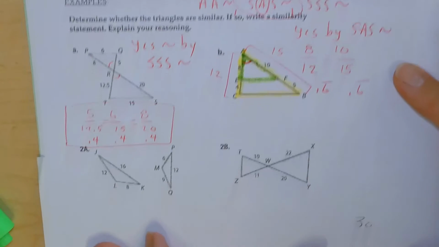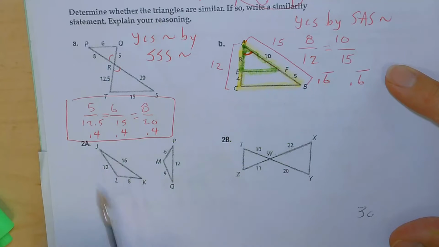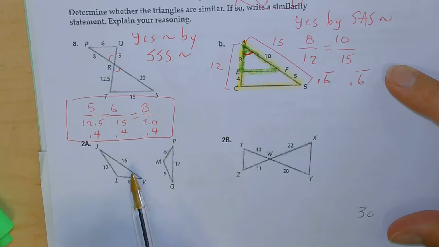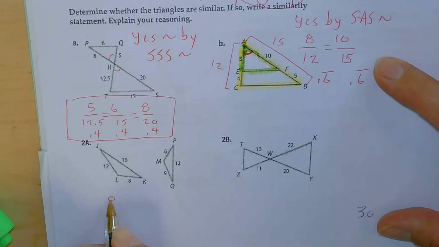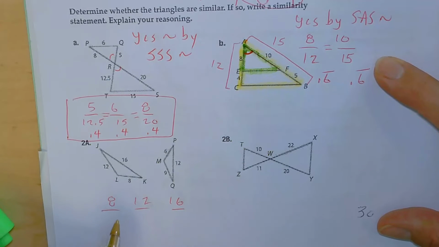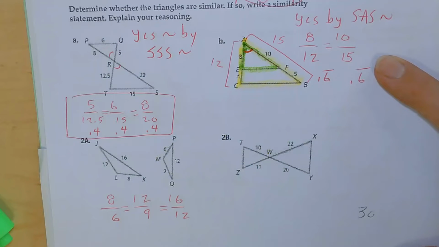All right, go to 2A down here. We're going to decide if these are similar. So when you look at the picture, do you see how you don't have any angles at all? So you can't use AA or SAS. So we're going to check SSS. Okay, how do you do that? Same thing. Small, medium, and large over small, medium, and large. And again, you're just checking to make sure the sides are proportional.